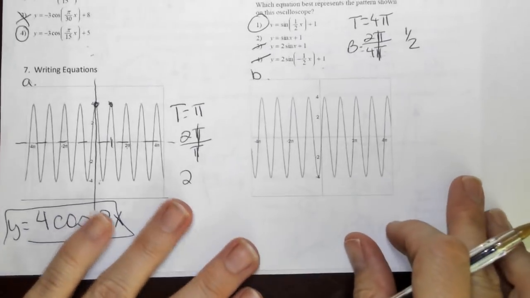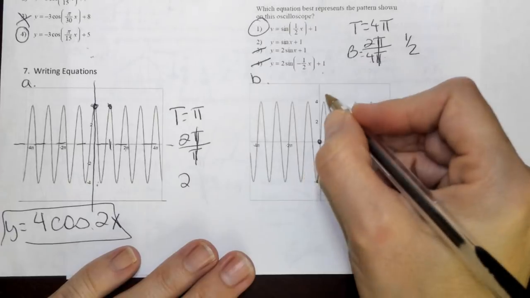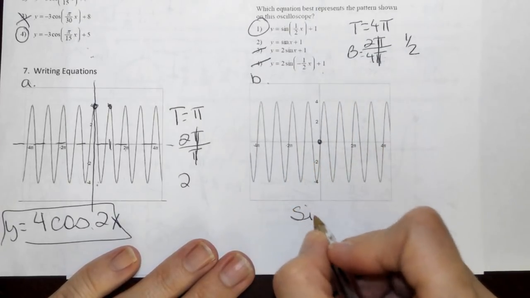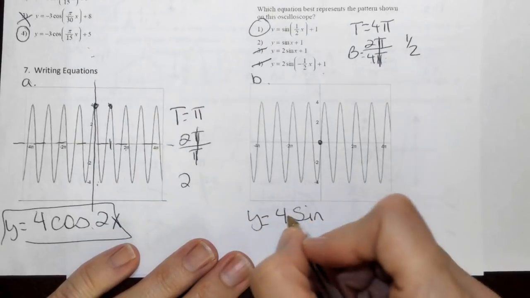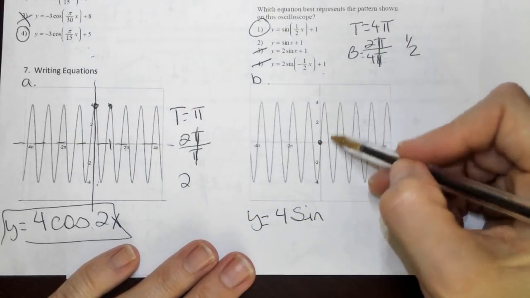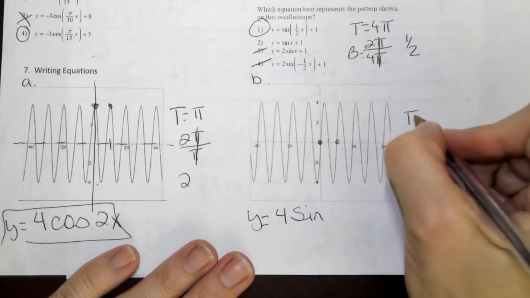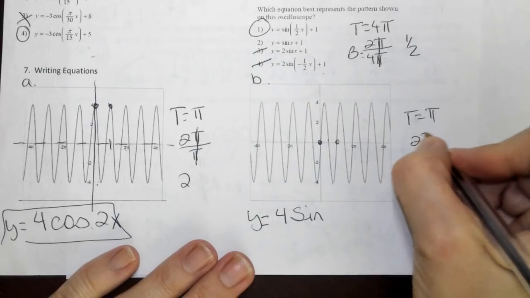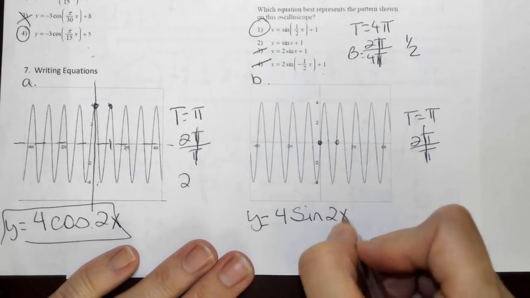We're going to try the same thing over here. You'll notice this time I don't start at the max or the min, I start at the axis and go up, so it's a positive sine. I go all the way up to 4, so y equals 4 sine. Again, we got to go find our b. So axis, maximum, axis, minimum, axis. It looks like I'm at pi again. Hopefully you're going to work smarter, not harder, and you're going to say, hey, that was the same number, so it's 2 again.